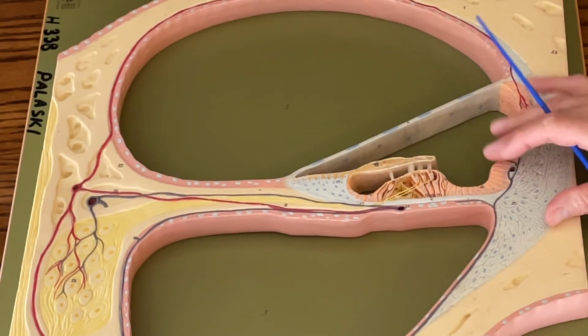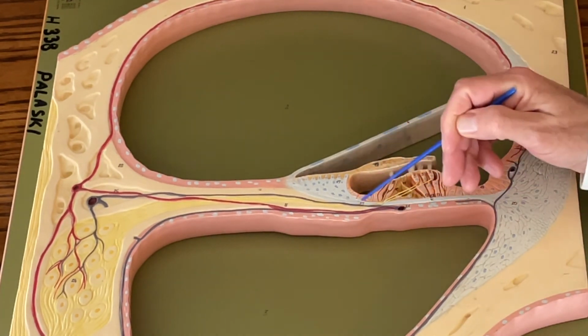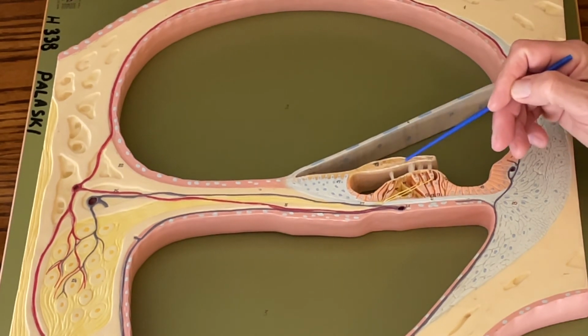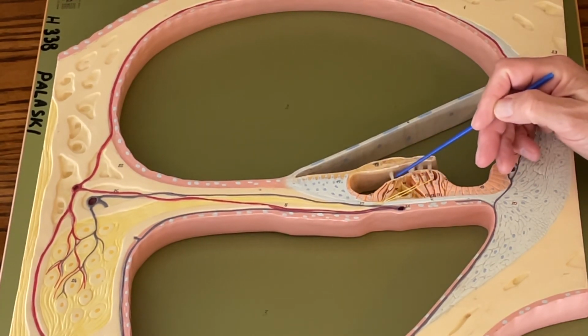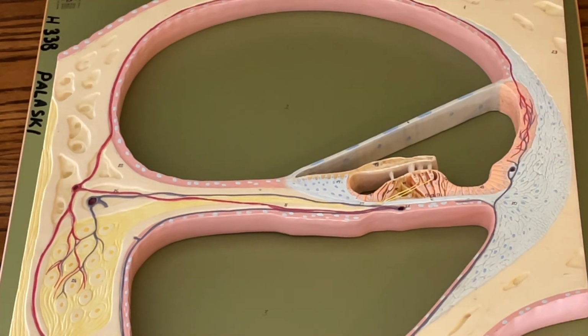So this is the model we looked at earlier in smaller detail, a smaller size scale, and here it's blown up. So you can see the three ducts and the actual structure for hearing called the organ of Corti. So again, vestibular membrane, tectorial membrane, basilar membrane, and then your auditory hair cells. So that is your cochlear spiral, up close.